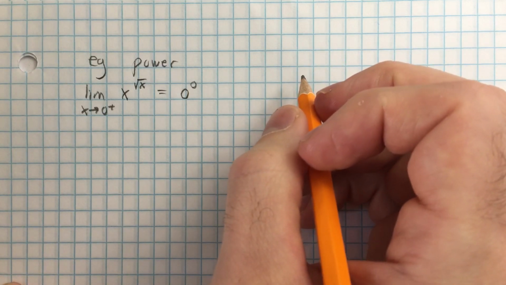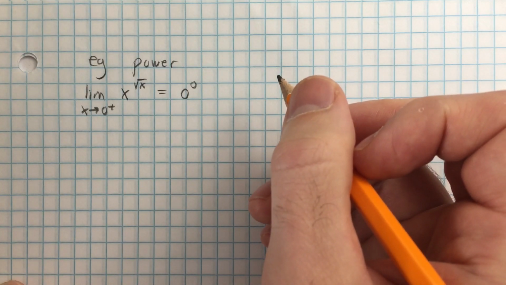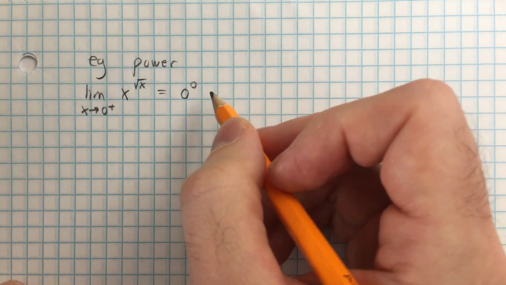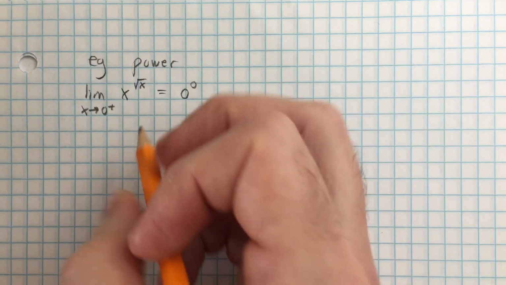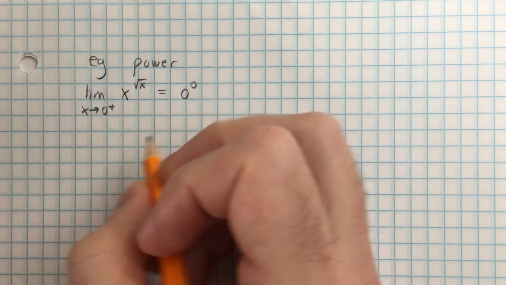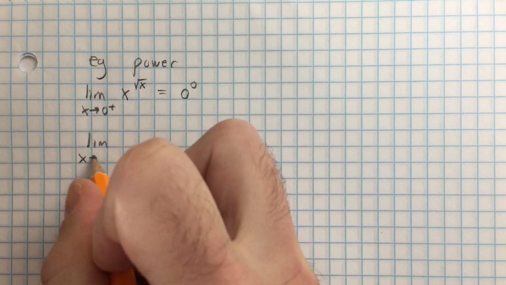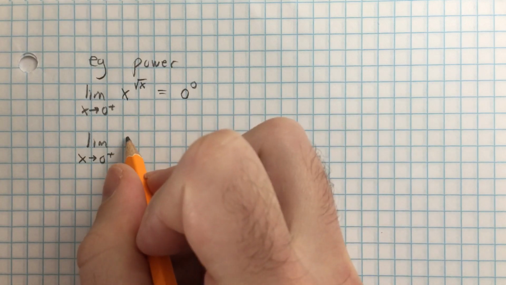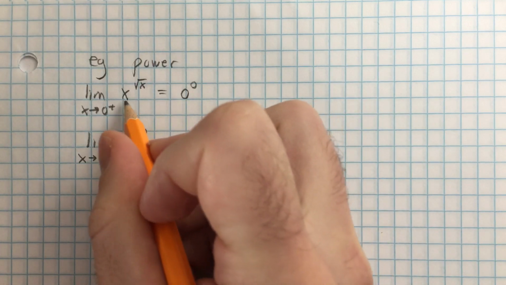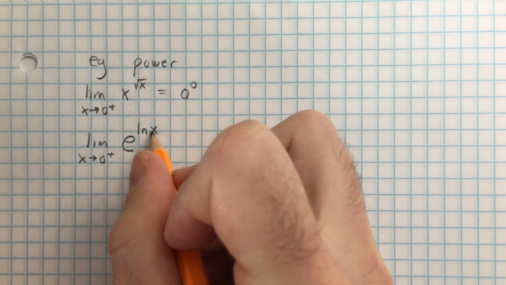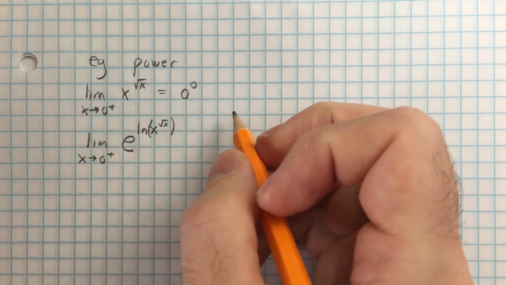All right, so the goal now is to write this as an indeterminate quotient. So that's the difficulty of this situation as opposed to the other two. It's usually more challenging, in a sense, to write this as an indeterminate quotient. But there is a methodology to it, and that is this. I'm going to take the limit as x approaches 0 from the right of the exponential function raised to the natural log of the original function, x to the root x. All right. Looks very strange at first.